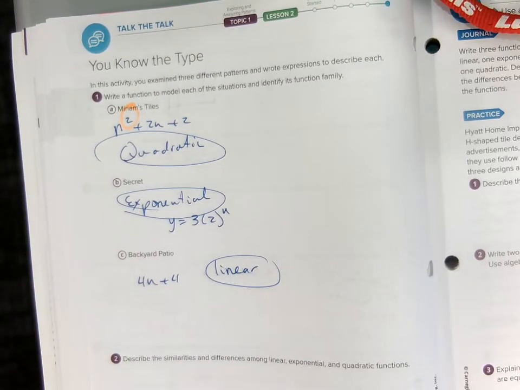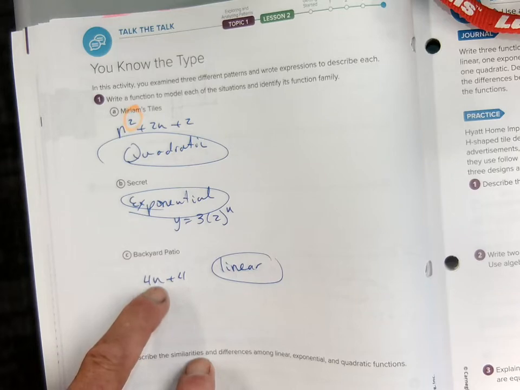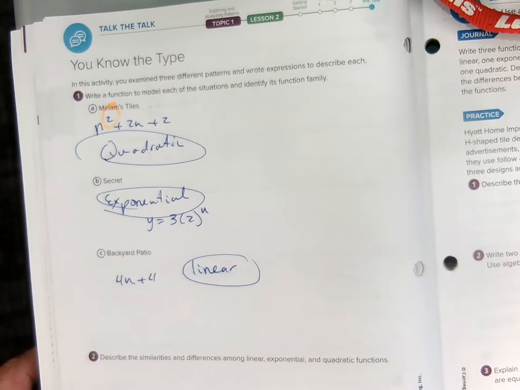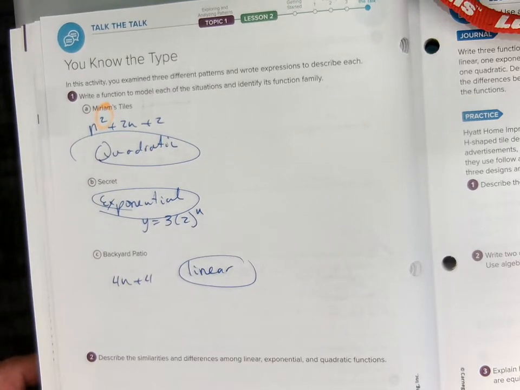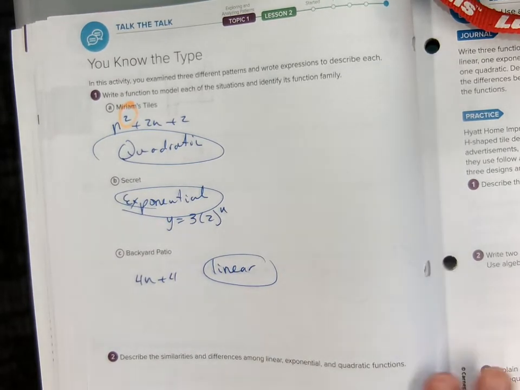Similarities and differences, well, they're all different. Similarities, I don't know much about similarities. What does the book say as far as similarities? I don't see many similarities at all.